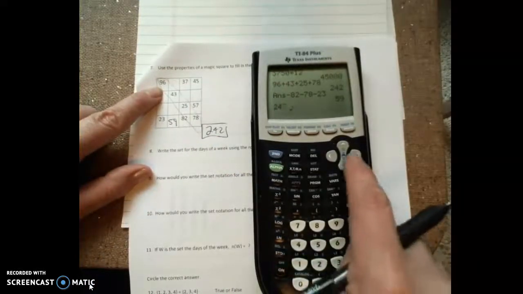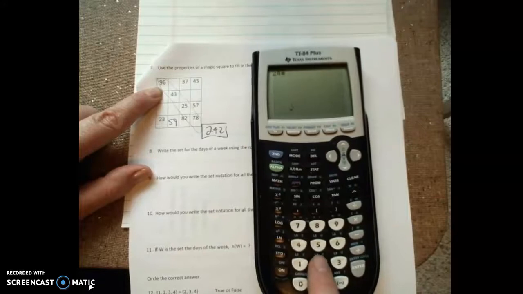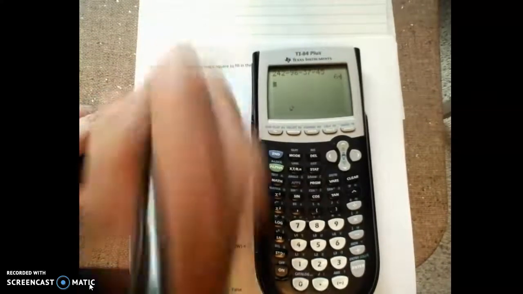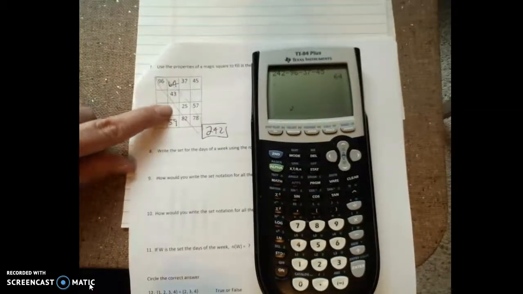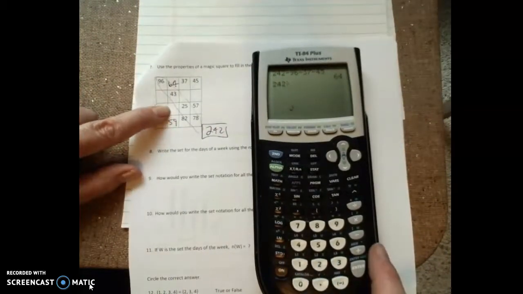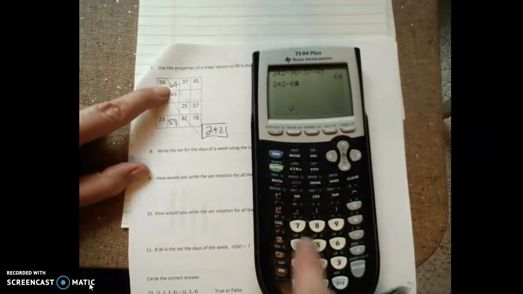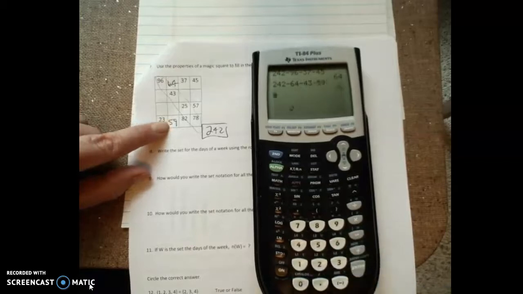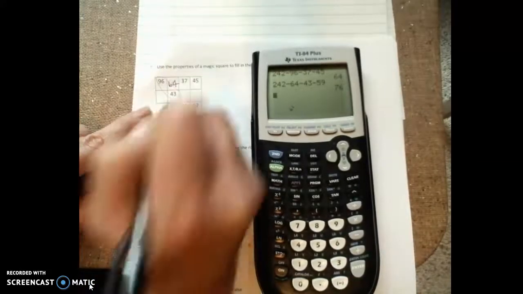So 242, I'm going to clear. There's a broken screen there. 242 minus the 96 minus the 37. Yep, minus 45. Some of these keys kind of stick. That's 64. And now notice I know these 3. So I can take 242, minus 64 minus 43, minus 59, that's 76. And then I can keep going.